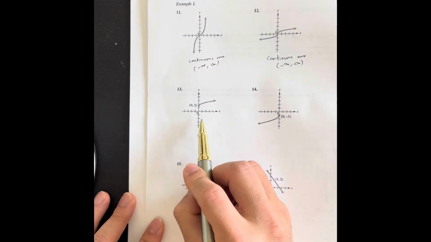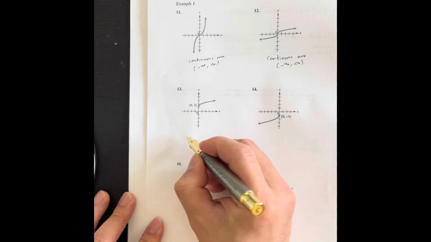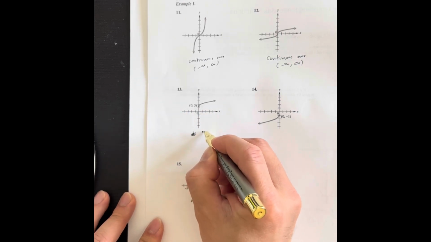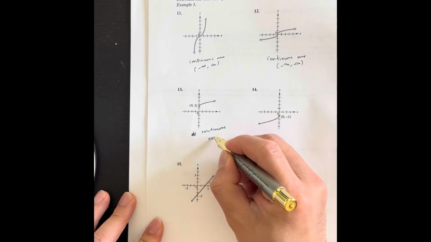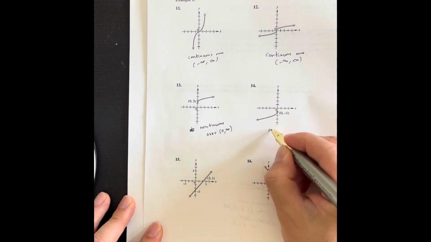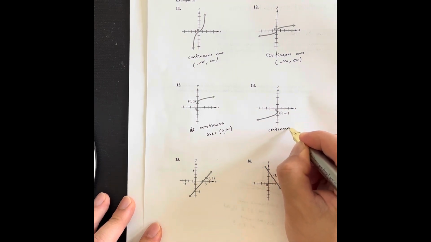This one is only defined from 0 to infinity, but it's continuous over its domain, or 0 to infinity. This function is continuous over -infinity to 0.